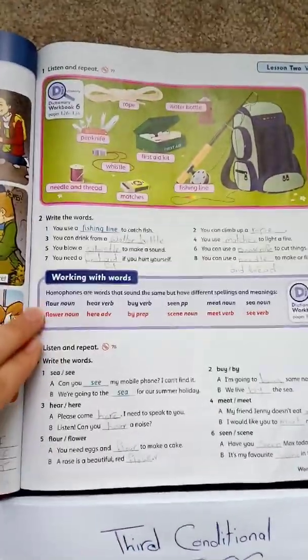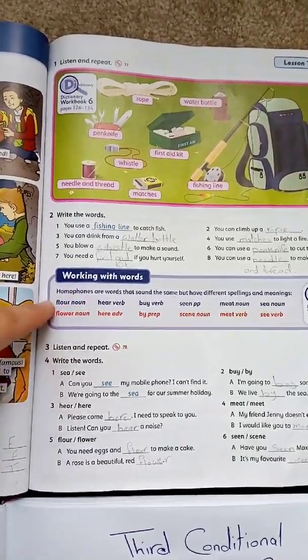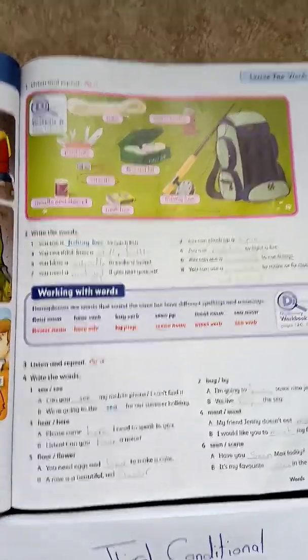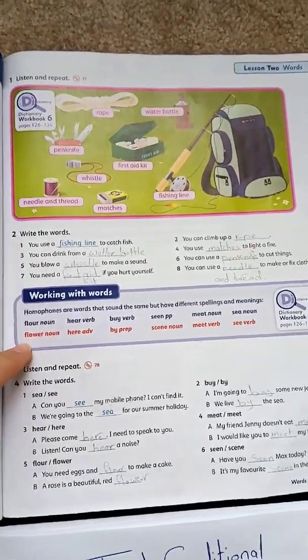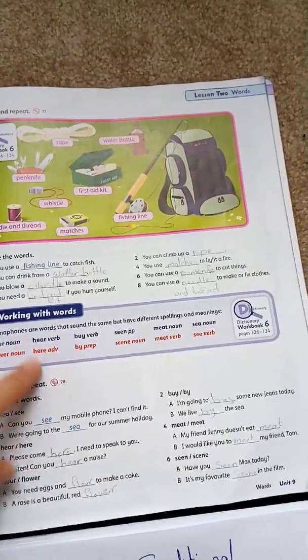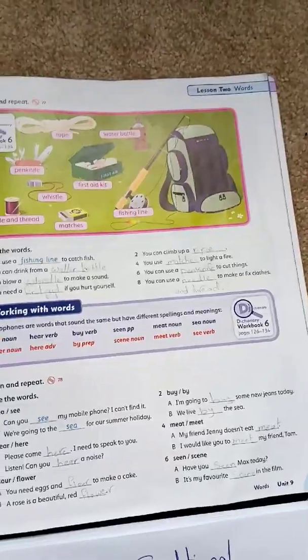For example, we have flower. The first one, flour. It means, for example, we can use it for baking cakes or bread, things like that. The second one, flower, a flower in a garden that has a nice smell. Number 2, hear. The first one means hearing a sound.